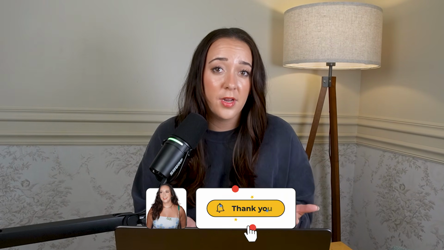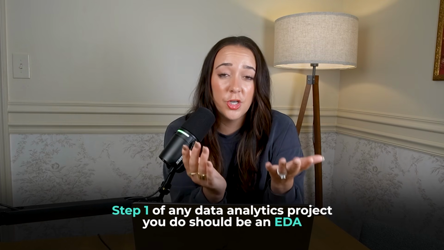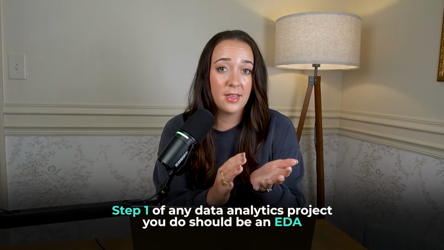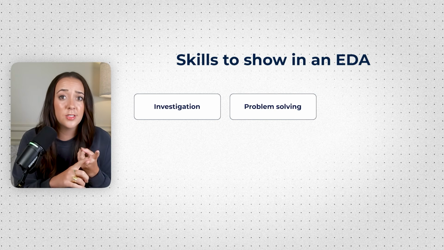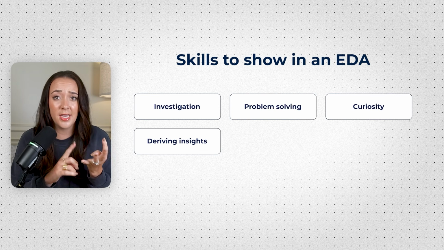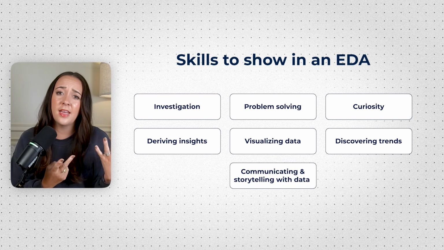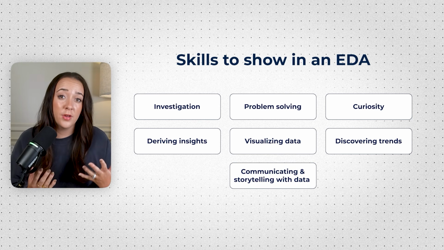EDAs are the foundation of almost every data analytics project in the real world, and they're usually the foundation of the more advanced data analytics projects. Because how can you analyze data and do something super advanced if you haven't explored it yet to see what you have? You can't. Which is why step 1 of any data analytics project you do should be an EDA. And there are so many different types of skills that you can show in an EDA, like investigation, problem solving, curiosity, deriving insights, visualizing data, discovering trends, communicating and storytelling with data. The world is your oyster.